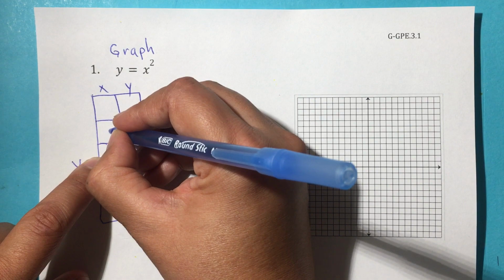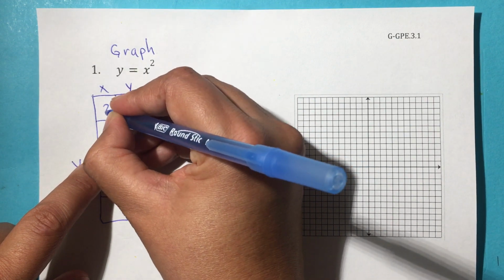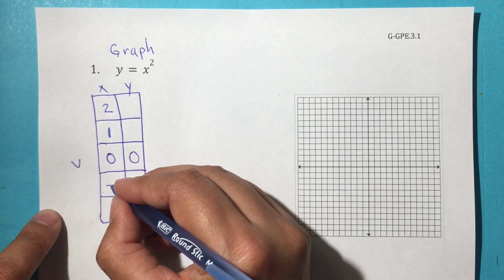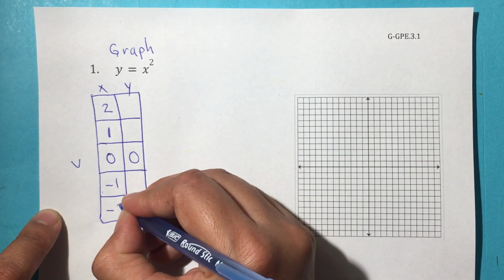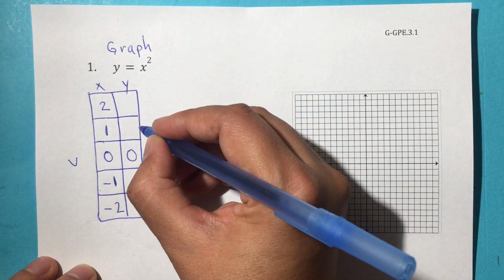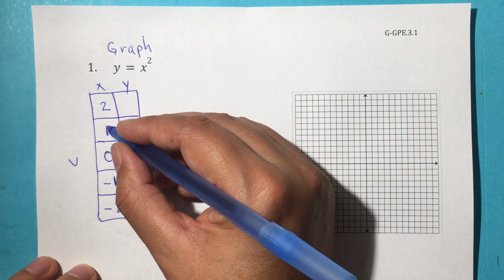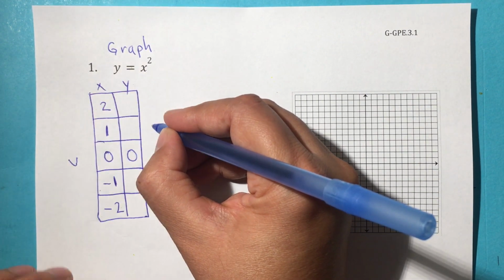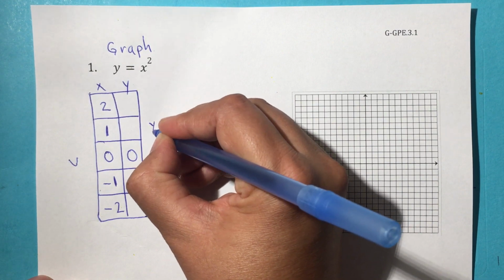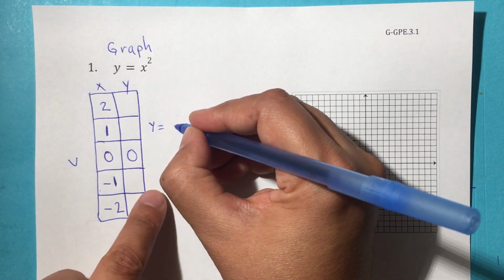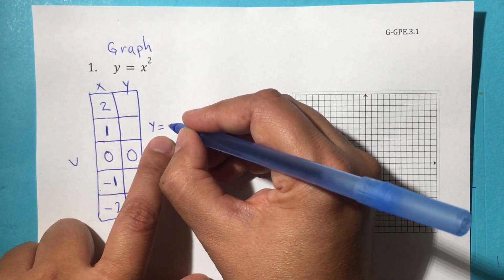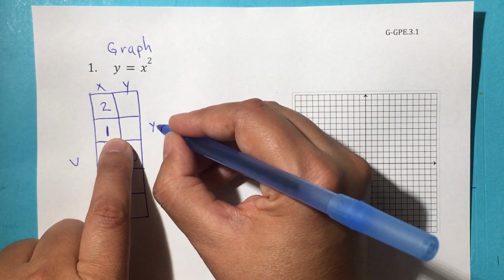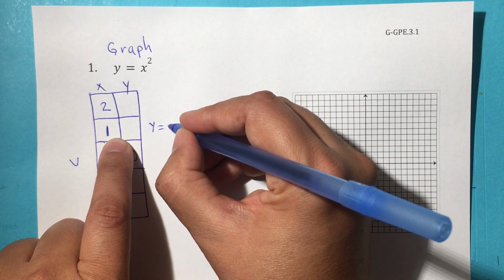So 0 plus 1 is 1, plus 1 is 2. Minus 1 is negative 1, minus 1 is negative 2. And now we're just going to find the values for y when x is 1, 2, negative 1, and negative 2 using this equation. It doesn't matter which one you find first, okay? But I'm going to start with this one right here. So y equals x squared.